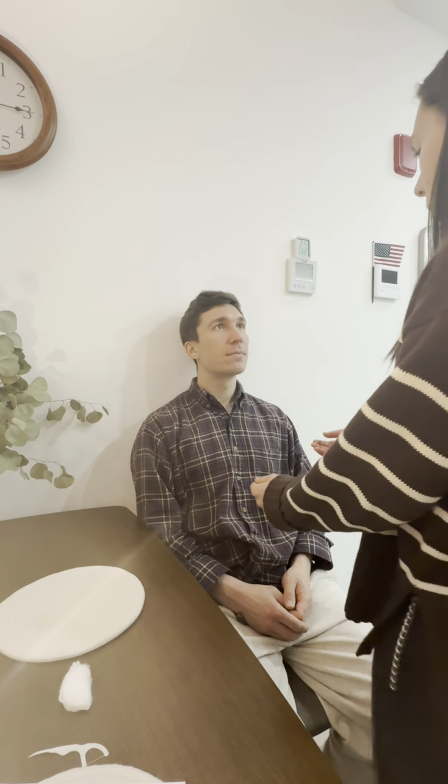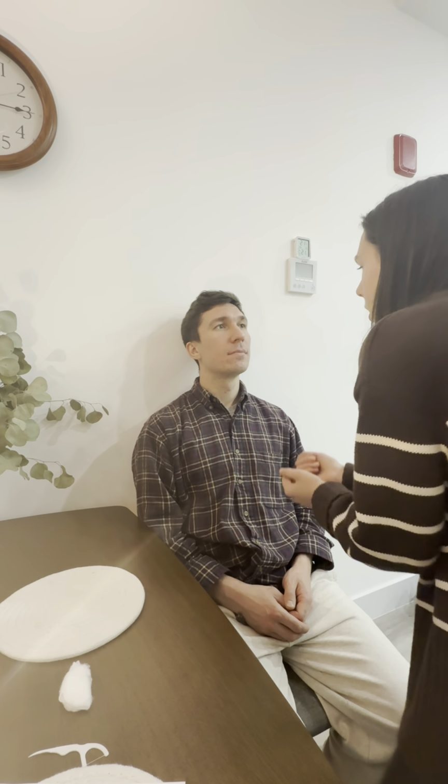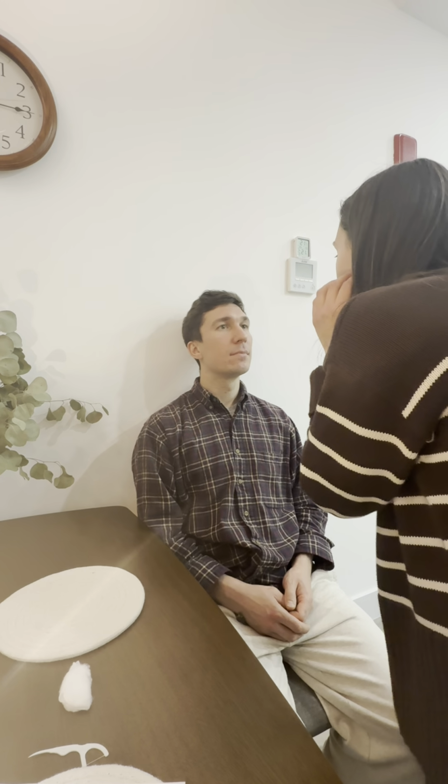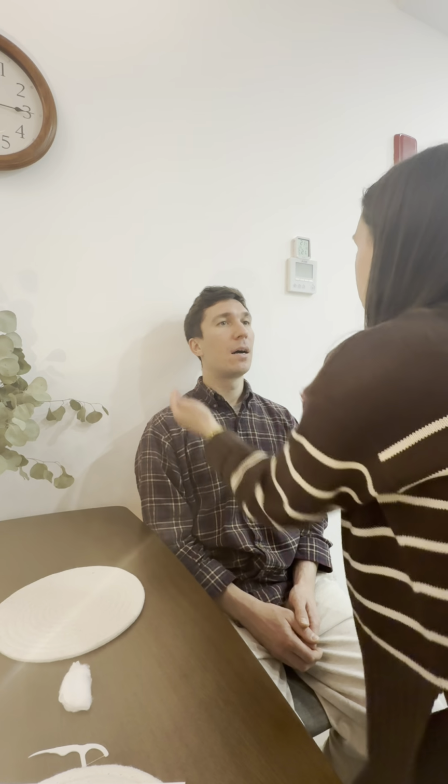So now I am going to perform a trigeminal nerve assessment. I am going to start with looking at the person's face. I'm looking for symmetry. The face looks symmetrical. Now, can you open your jaw, please? Okay, looks symmetrical.